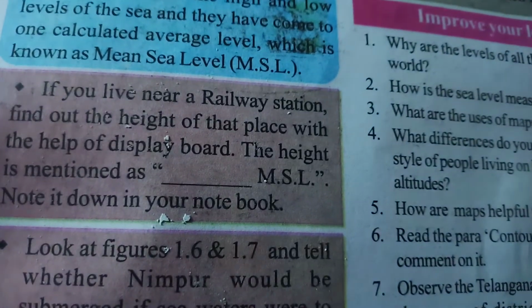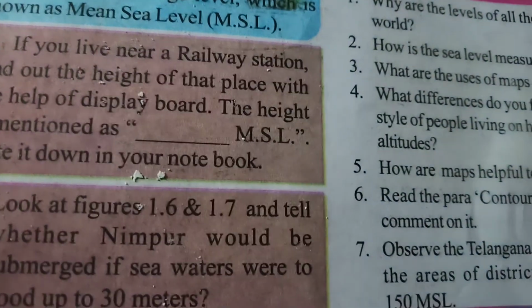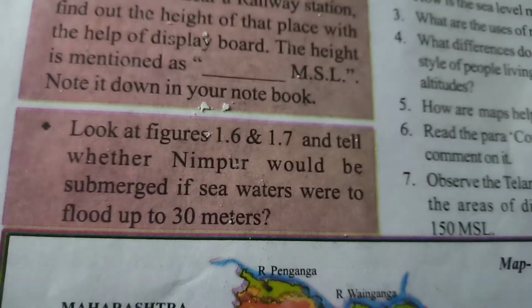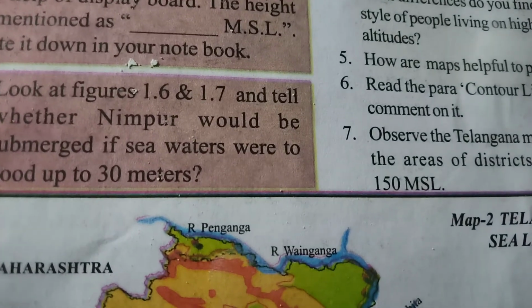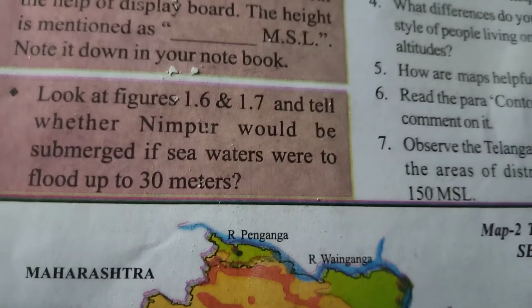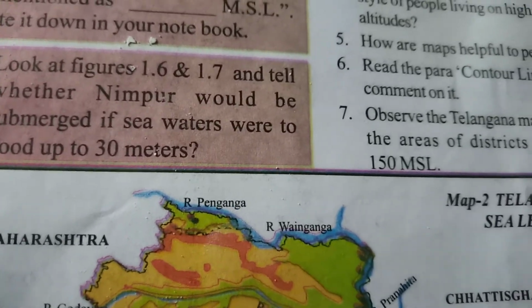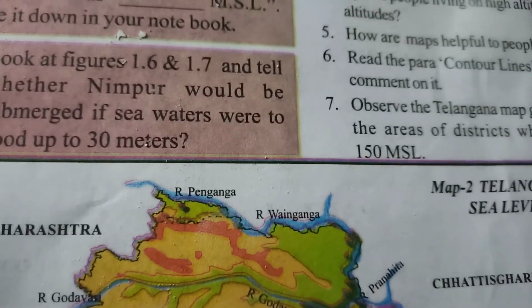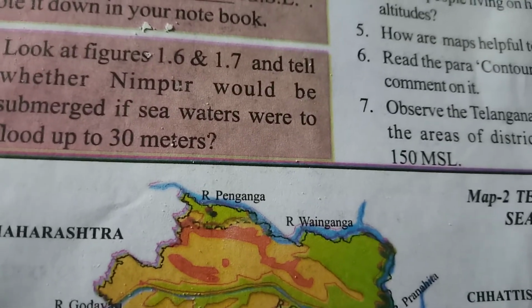You can answer in the WhatsApp groups or send messages to sir. Nimpur would be submerged. If Nimpur is submerged 30 meters, flood up. If the Nimpur village goes from 0 meters to 30 meters, what will happen there? You have to write, you have to plan, and you have to explain.